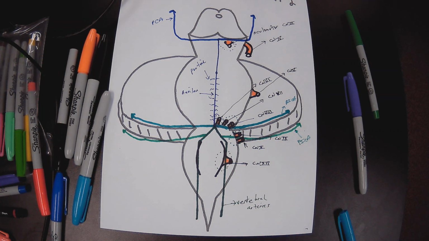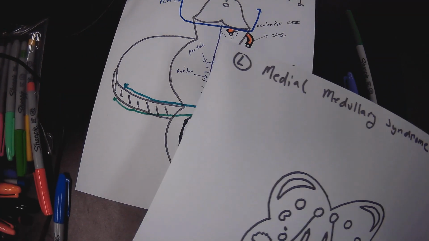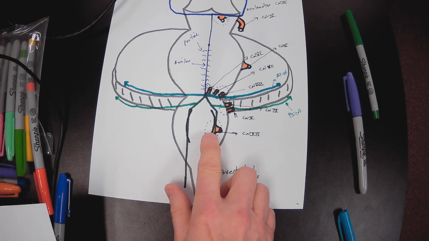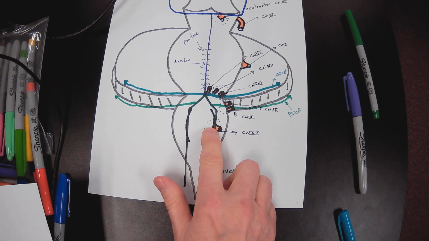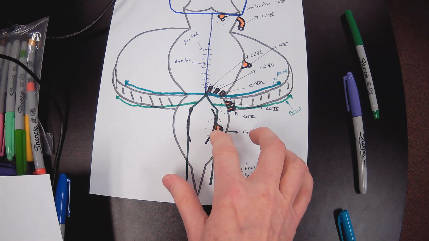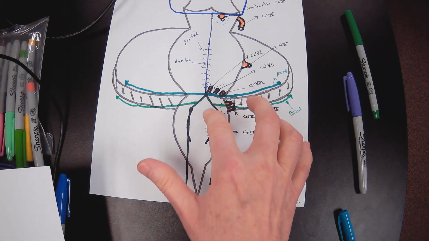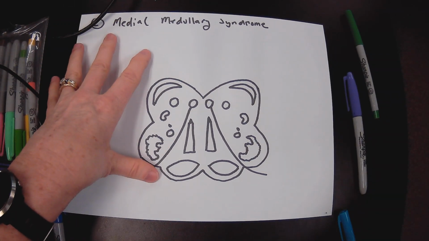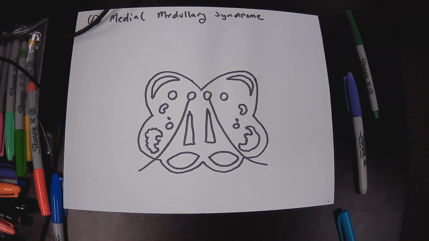The next one we're going to look at, we're going to start with medial medullary syndrome. Medial medullary syndrome is going to be here, medial, affecting cranial nerve number 12. Remember, the nucleus for cranial nerve number 12 is all the way throughout. And we looked at this when we did cross-section through the brainstem previously.